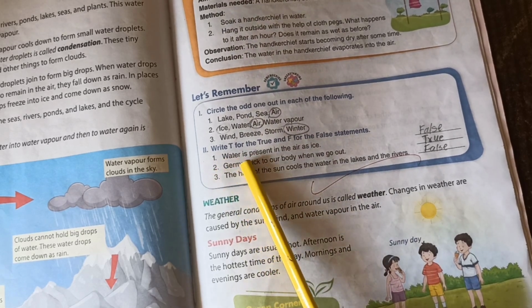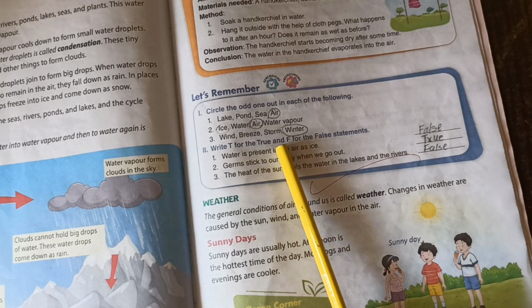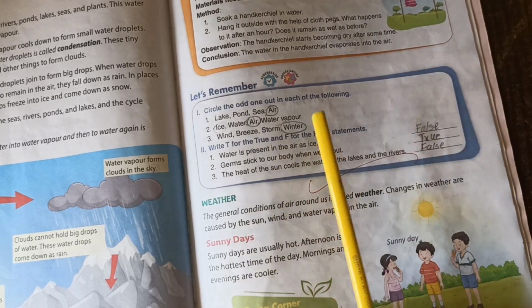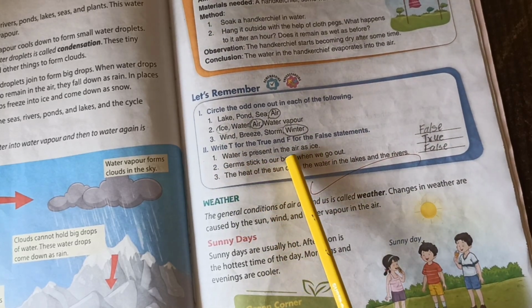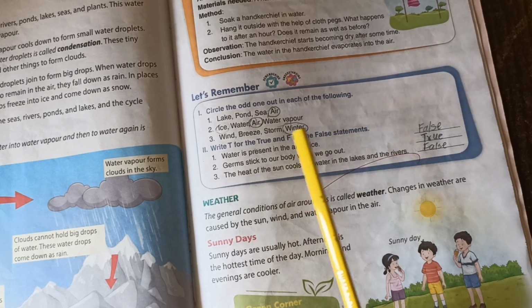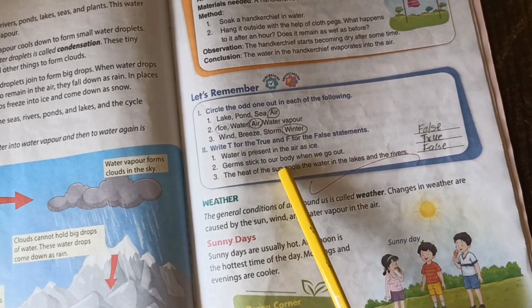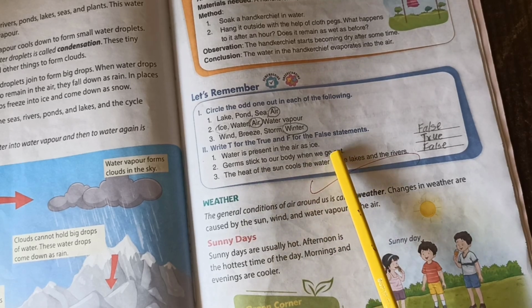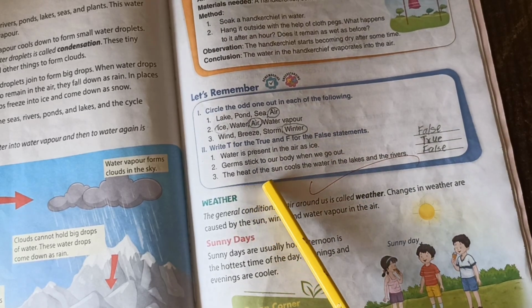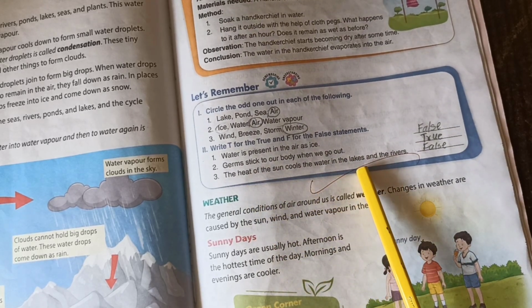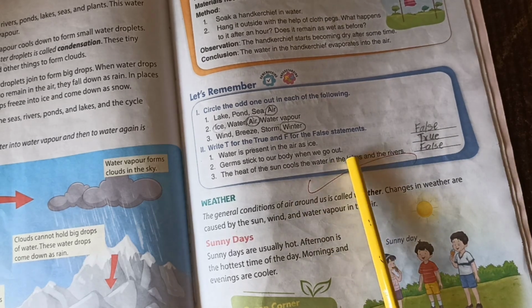Second one, write T for true and F for false for each statement. First one, water is present in the air as ice. It's a false statement. Second one, germs stick to our body when we go out. It's true. The heat of the sun cools the water in the lakes and the rivers. It's a false statement.